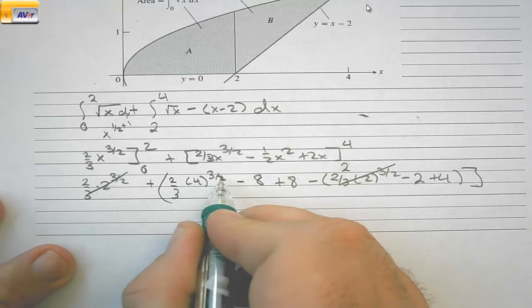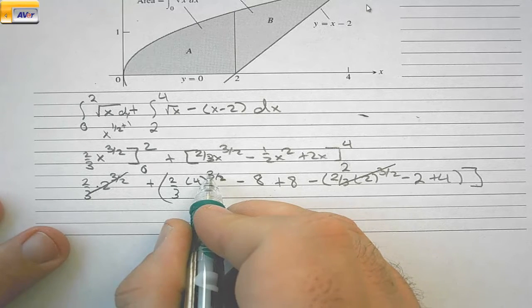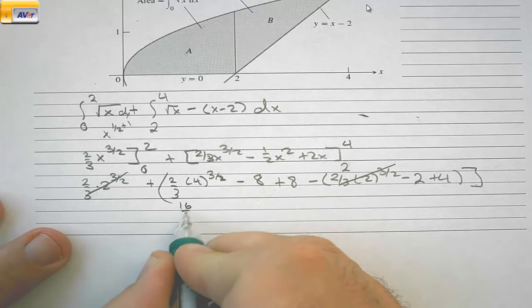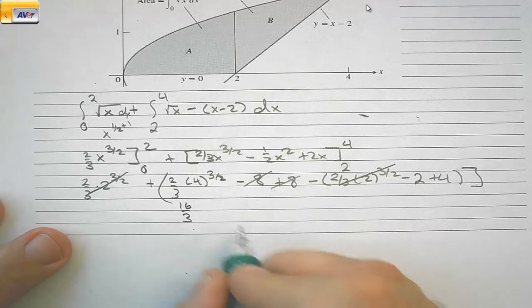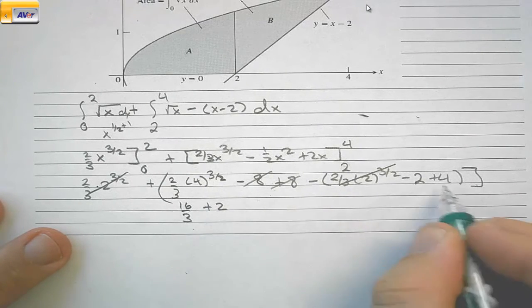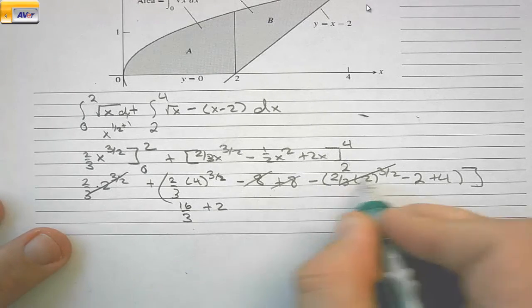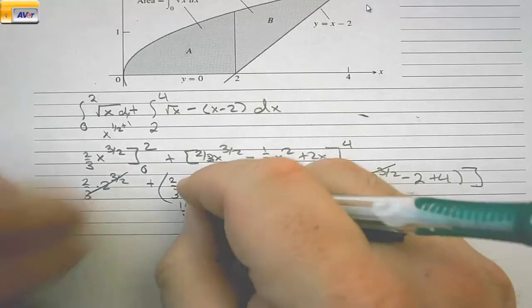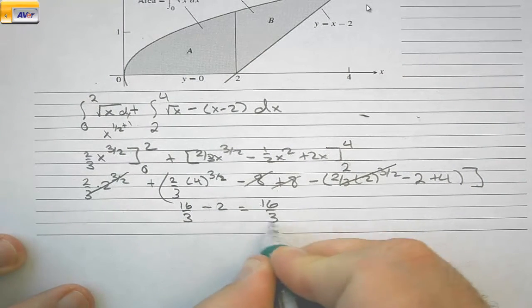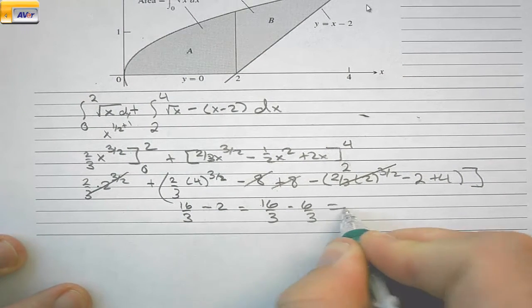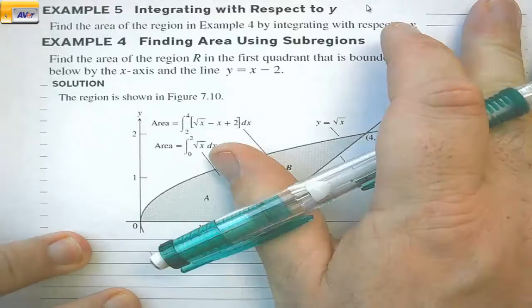The square root of 4 is 2. 2 to the 3rd is 8. We have 16/3. These cancel, make 0. And then 16/3 plus 2, but it's actually minus. So instead of plus 2, this is going to be minus 2. We have 16/3 minus 6/3, which is 10/3.